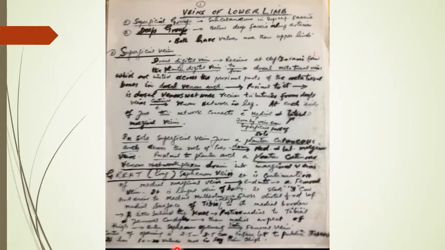It has 10 to 20 valves in it. Many times this MCQ is asked: how many valves are present in the great saphenous? 5, 6, 8, 10, 20. So 10 to 20 is correct, or 15 is also correct. Valves are more in the leg than in the thigh.